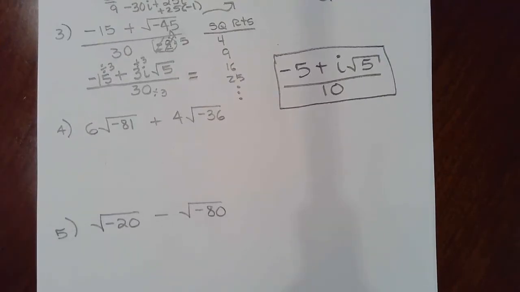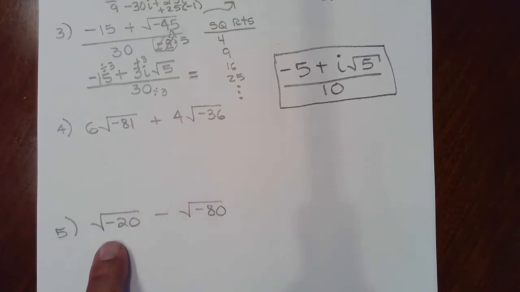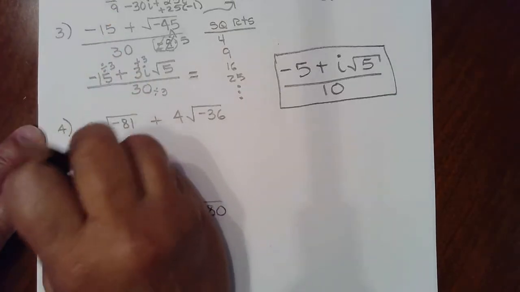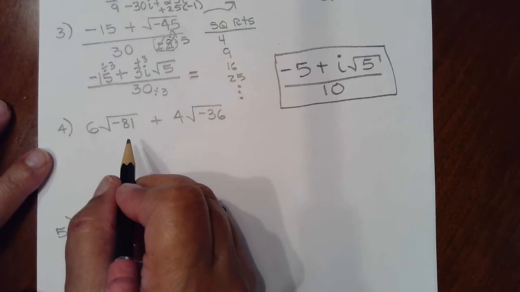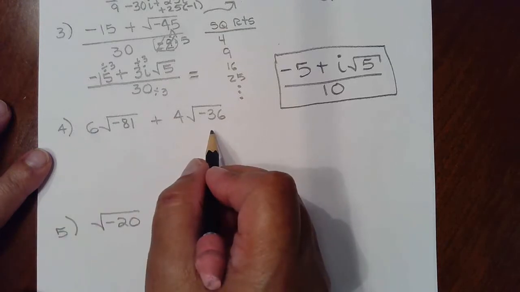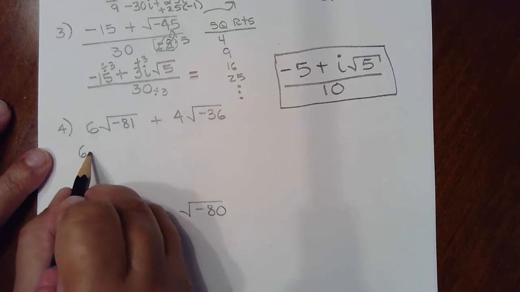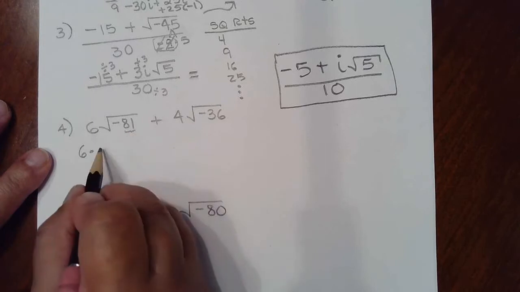Then in numbers 4 and 5, we have two perfect squares here, and then I'll give you another problem where they have imperfect squares. So continuing with breaking down these square roots, again, let's put it in its i form first, then carry on with what's suggested here. These numbers out front are multipliers, so it's going to be 6 times whatever you remove, and I'm removing 9i.